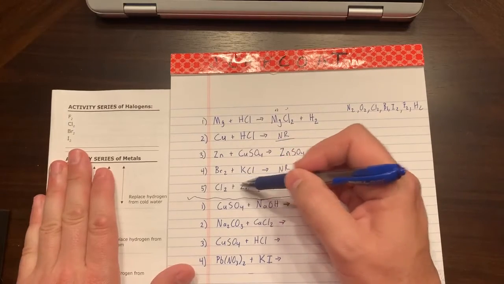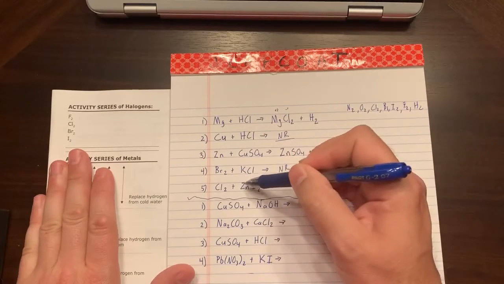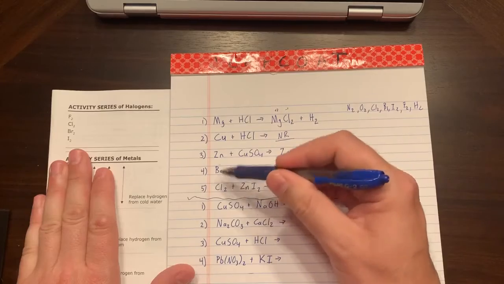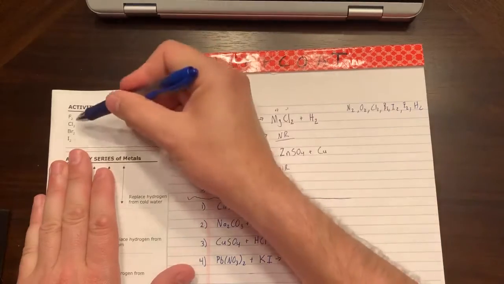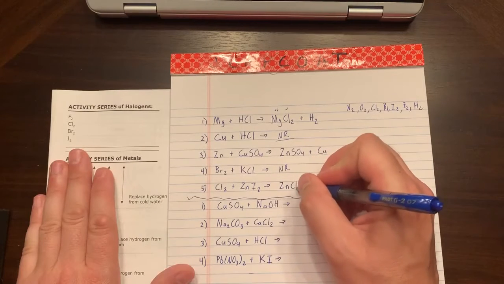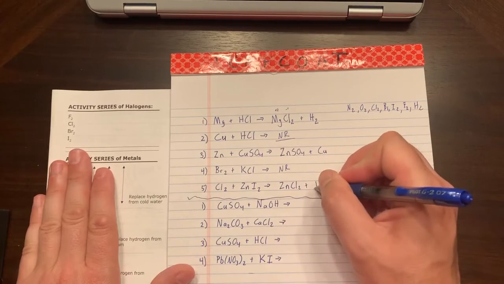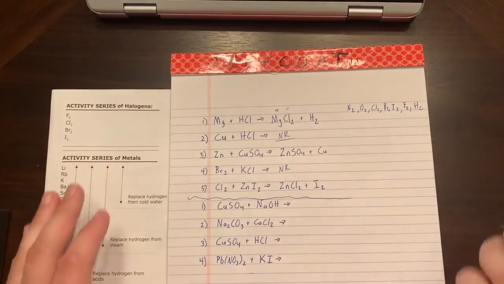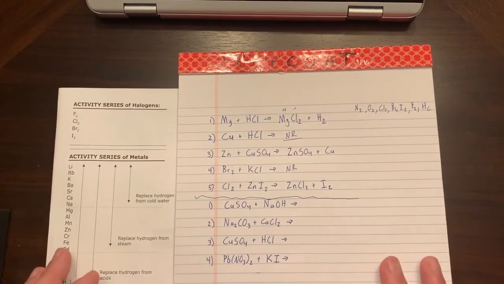And then we compare chlorine and zinc iodide. Chlorine is higher on the list than iodine is, so we do get a reaction, and we make zinc chloride plus iodine. So that's single replacement reactions.